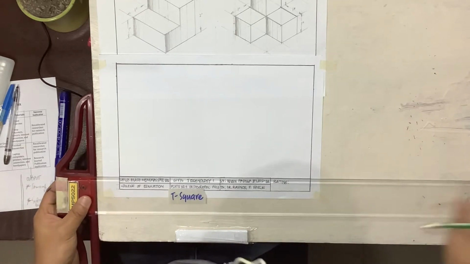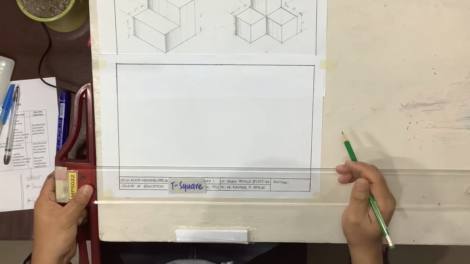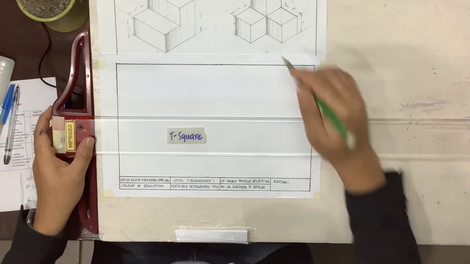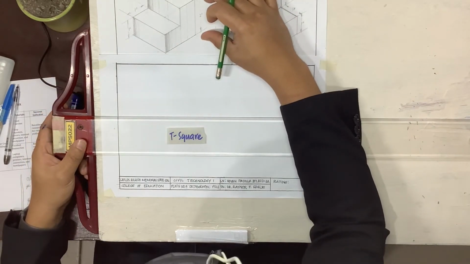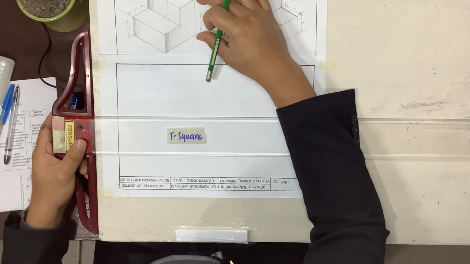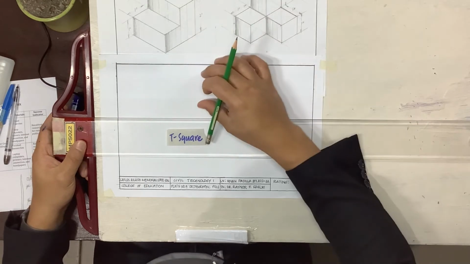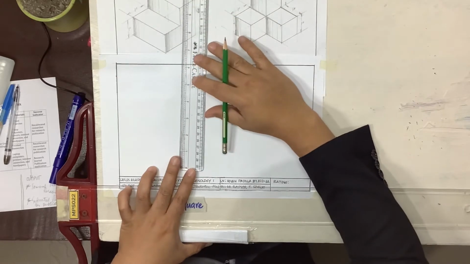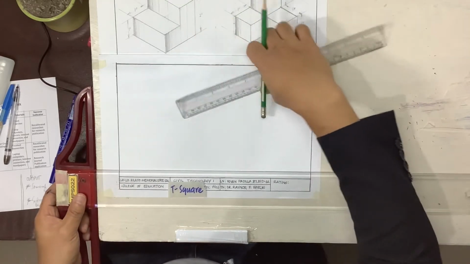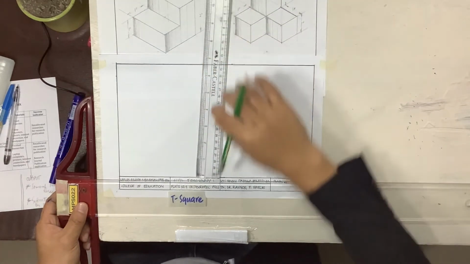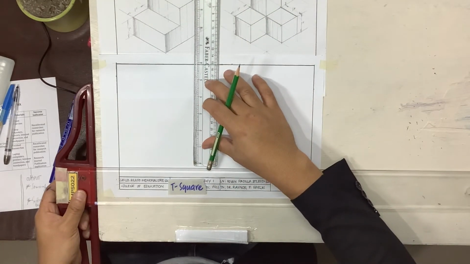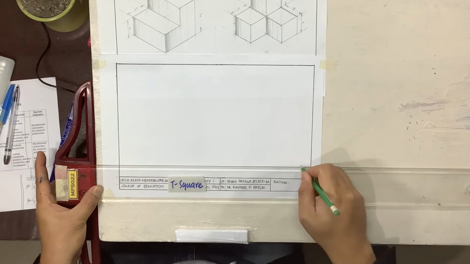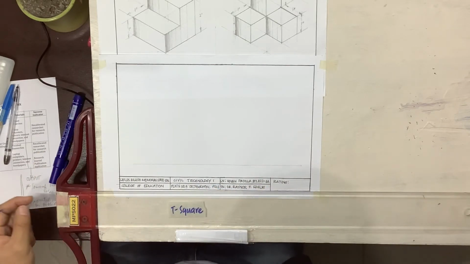So in making our orthographic drawing, say for example, I will choose letter A. So we have to establish first the total space that we're going to use. So this is 2, and then we will be using another 2, that's 4. Maybe we could have 4.5. Okay, so maybe we could start somewhere here. Let's say 5. So there, for example. Okay, so that's the first line.